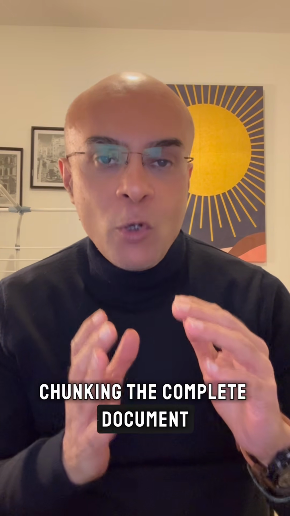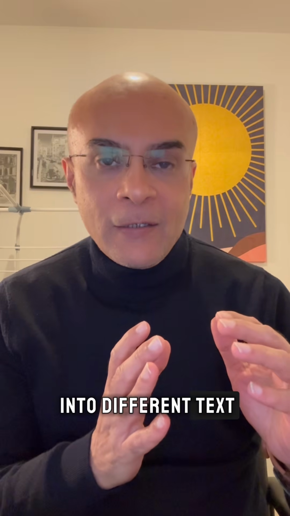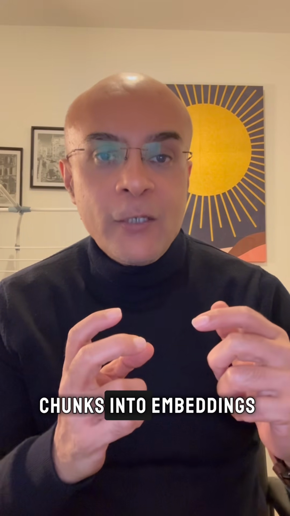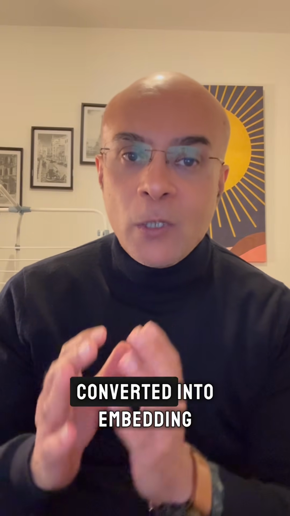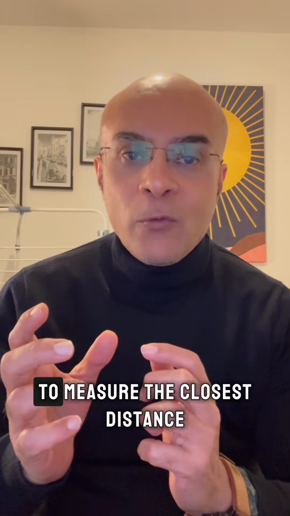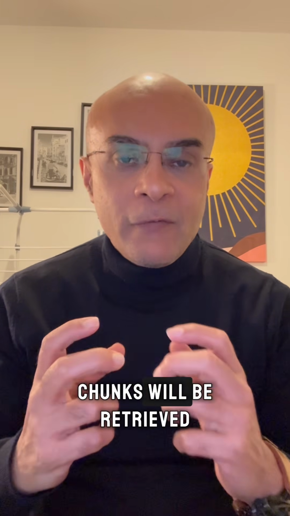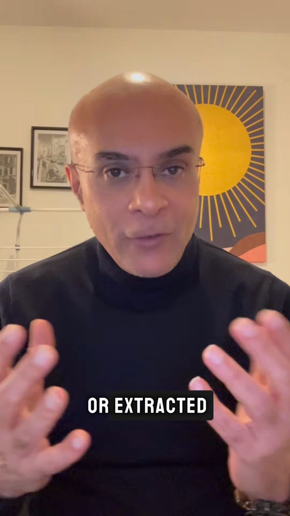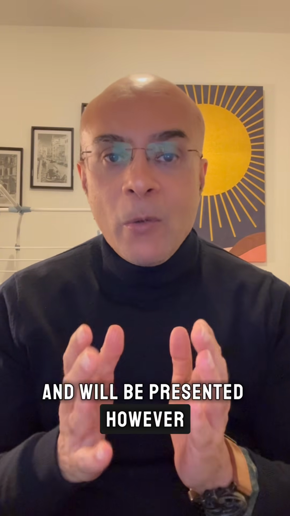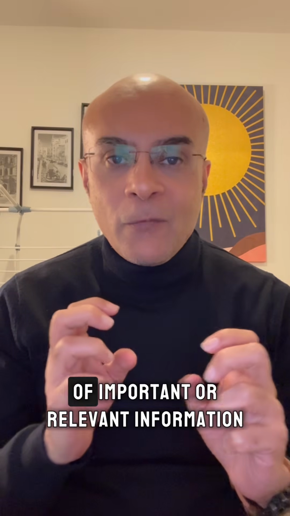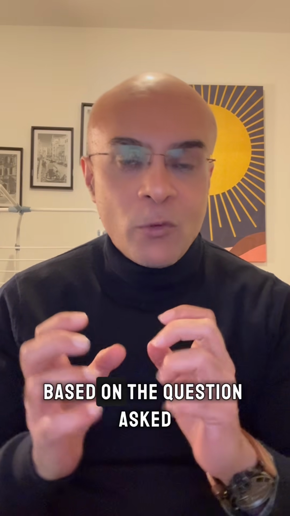So an extractive architecture works by chunking the complete document into different text and then converting those chunks into embeddings. So whenever a question is asked, the question itself is converted into embedding, and we are trying to measure the closest distance. So the most relevant chunks will be retrieved or extracted and will be presented. However, it does not constitute the final response. It is just extraction of important or relevant information based on the question asked.